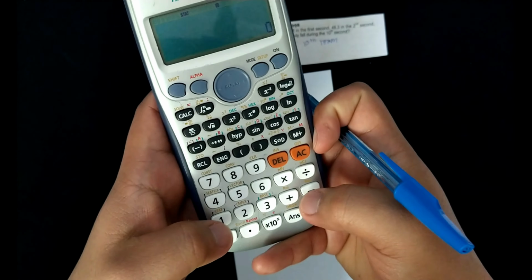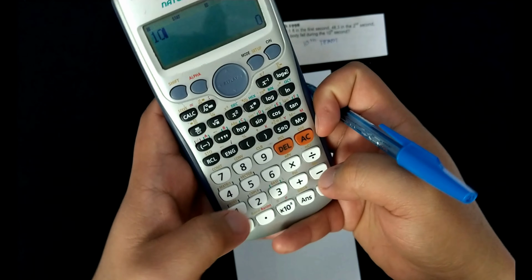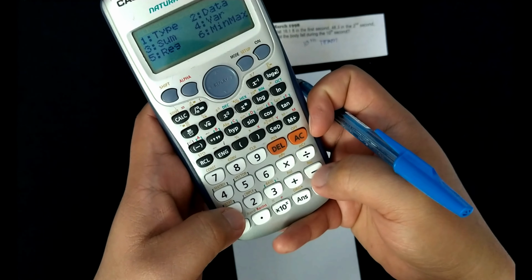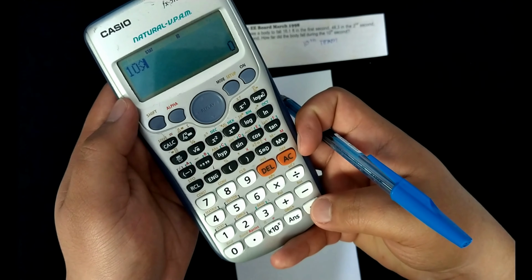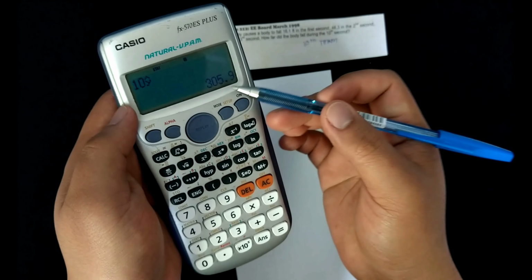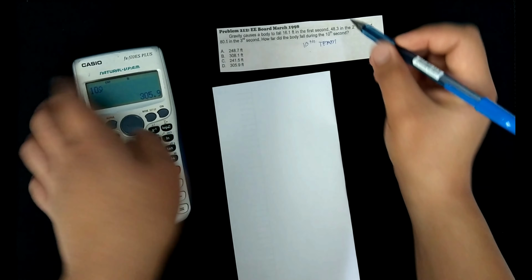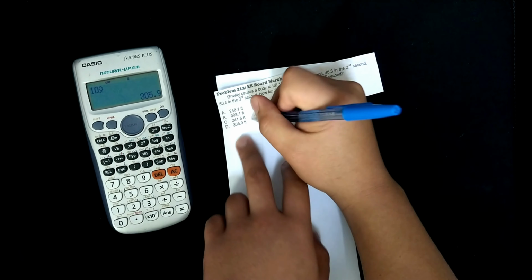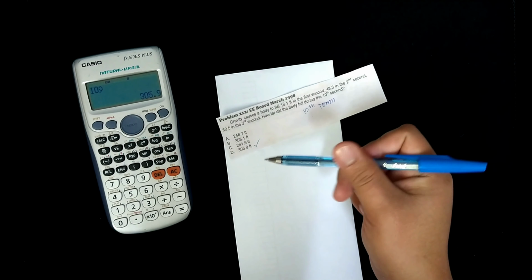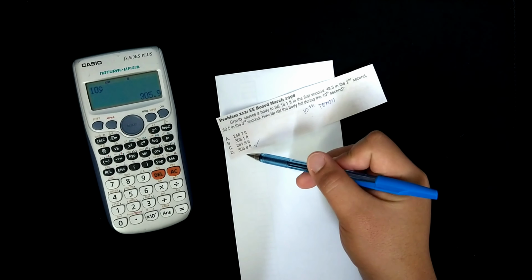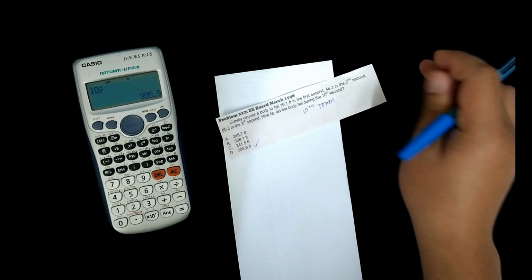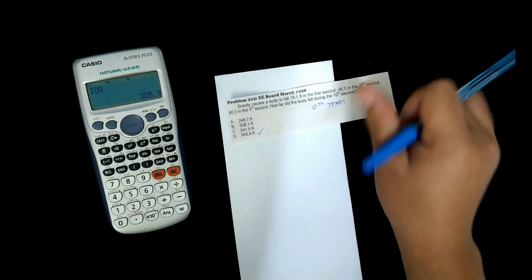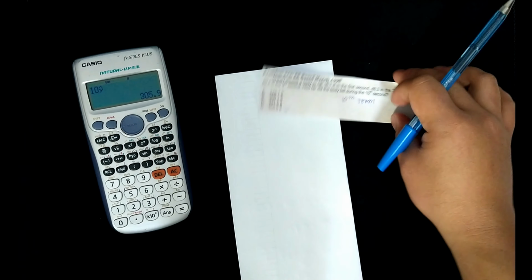So 10 shift stat 5 5 and it is 305.9. So the answer is D. So in 10 seconds, the body is at 305.9 feet already. It's easy. Okay, let's move to another question.